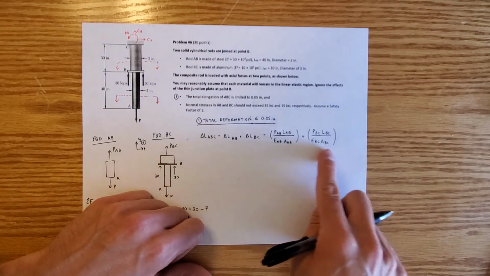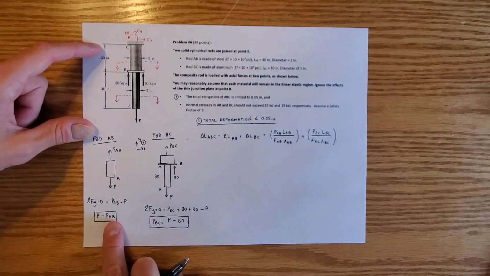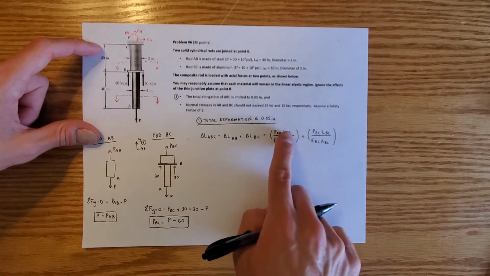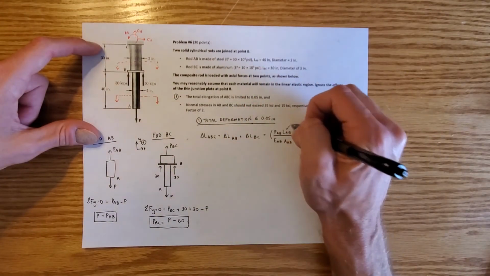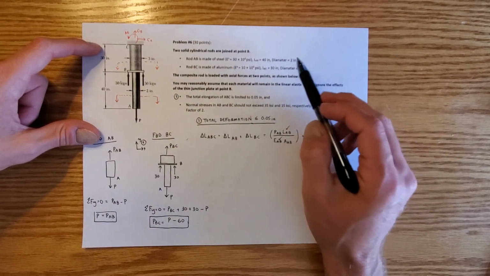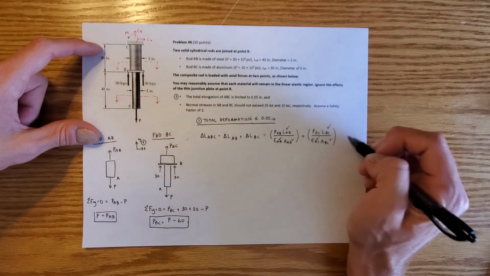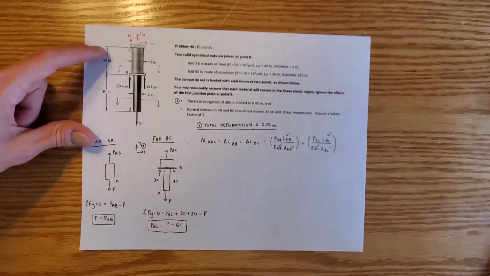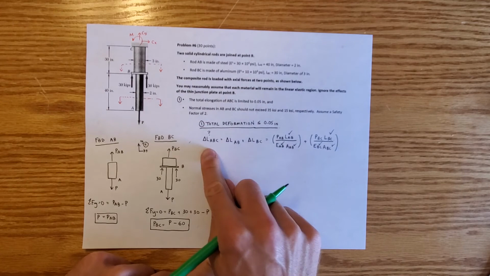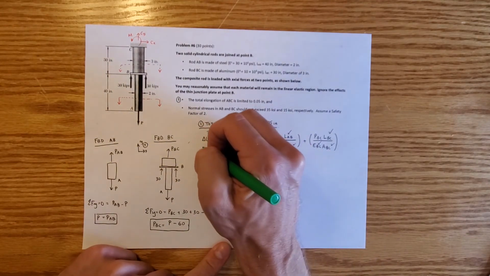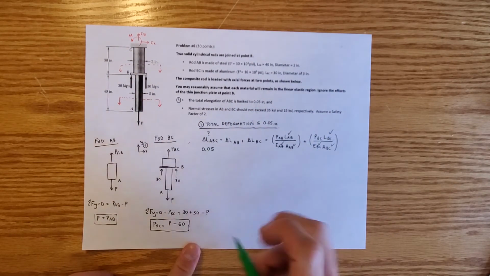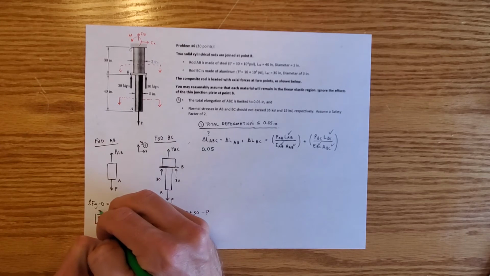All right, so now that we've got all of this, we can see down here that we've got PAB in terms of P, we've got PBC in terms of P. We know the initial length of both rods here, so we know this term. We know the Young's modulus for both rods, and we know the diameter of both of the rods, so we also know the cross-sectional area. This is the one thing that we don't yet know, which is the change in length of BC. But because our limit is 0.05 inches, we say that this is 0.05. So the one thing that we don't know yet is this P over here.